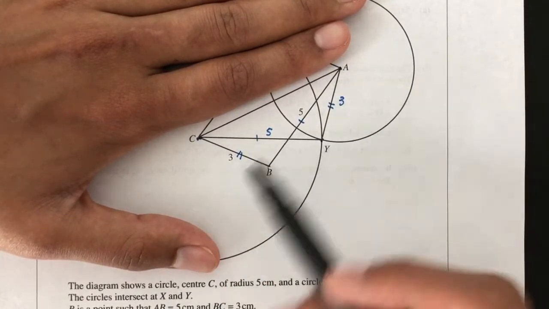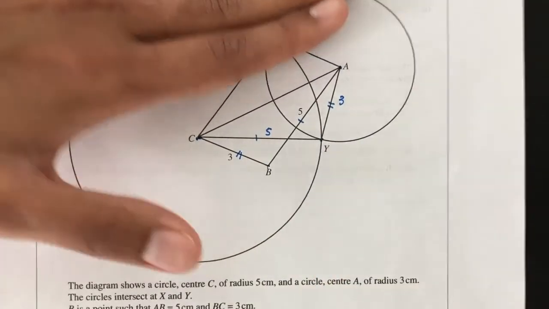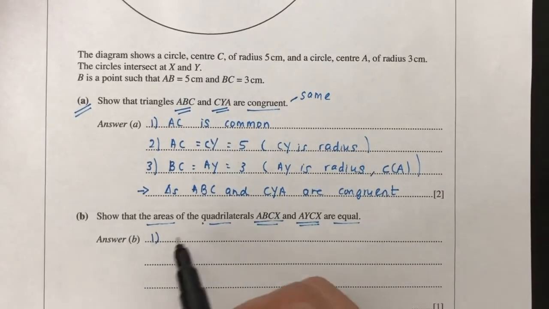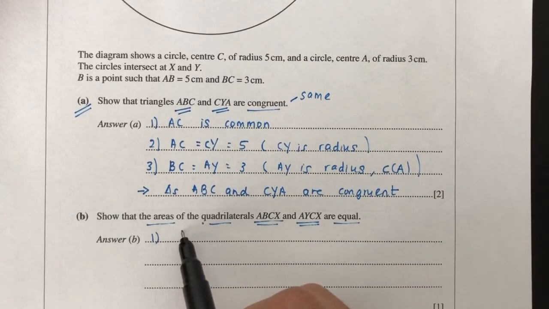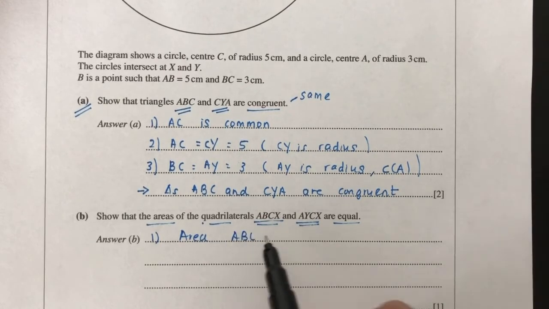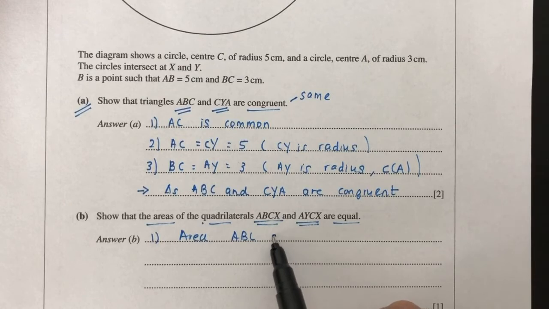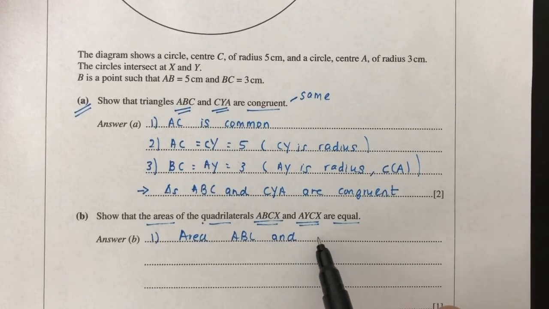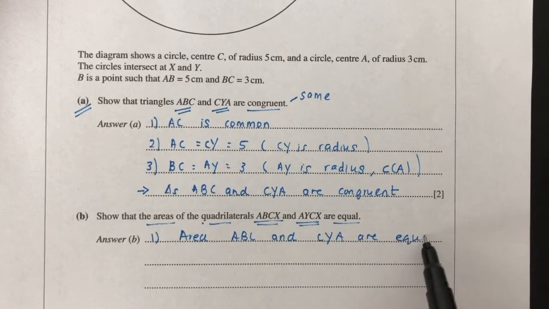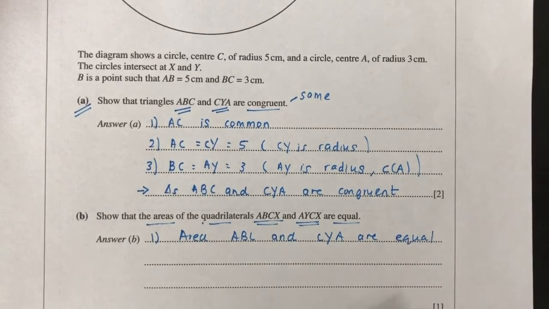So these 2 are the same, right? So let's first write this down. So first point is area of triangle ABC and CYA are equal, because they are congruent, as you have known before.